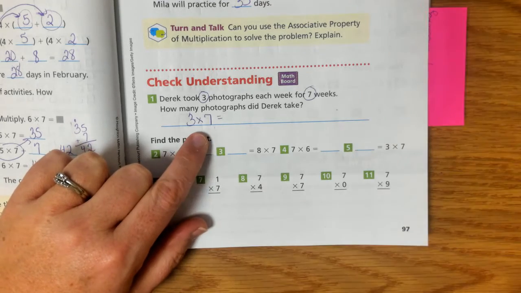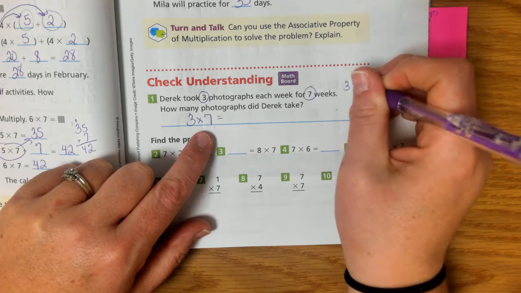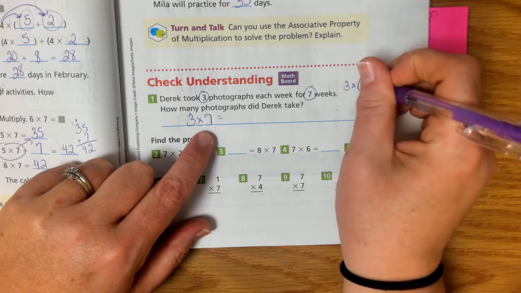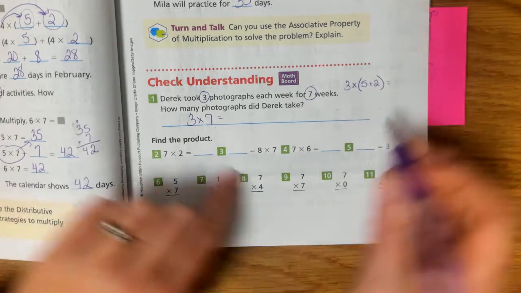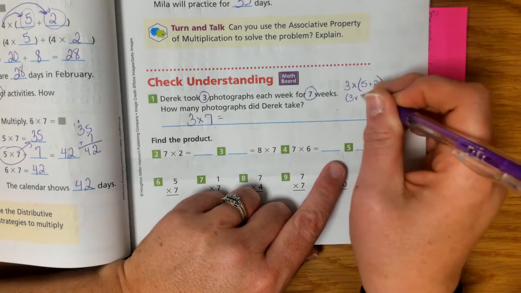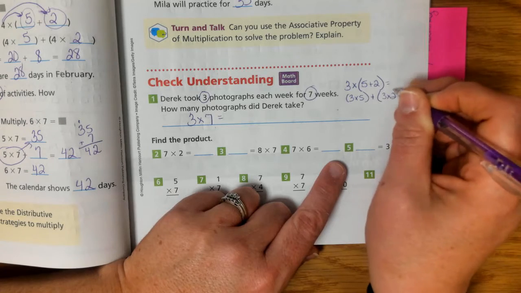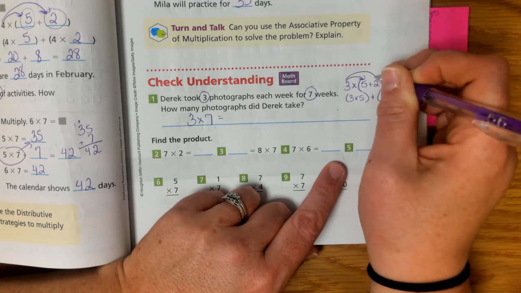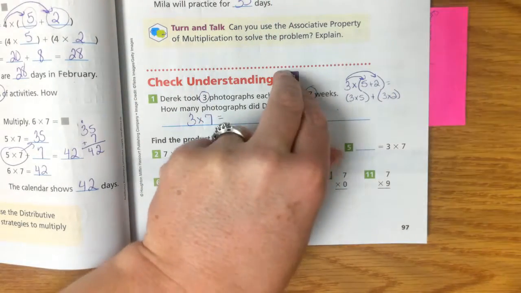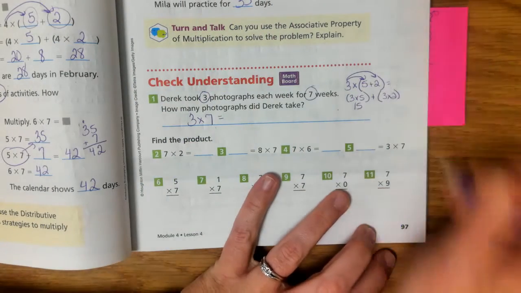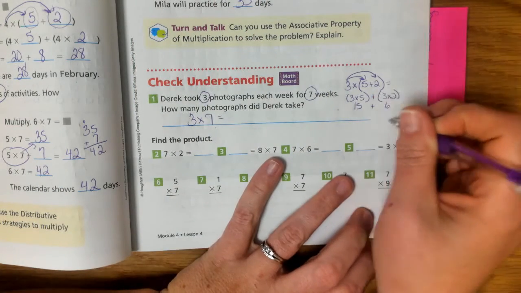If I break apart my 7, I could do 3 times... I'm going to break apart my 7 into a 5 plus a 2. Remember, those 2 are going to be the easiest ones to solve. So then I would do 3 times 5, and I will add it to 3 times 2. 3 times 5, 3 times 2. 3 times 5: 5, 10, 15. 3 times 2: 2, 4, 6. So 15 plus 6.